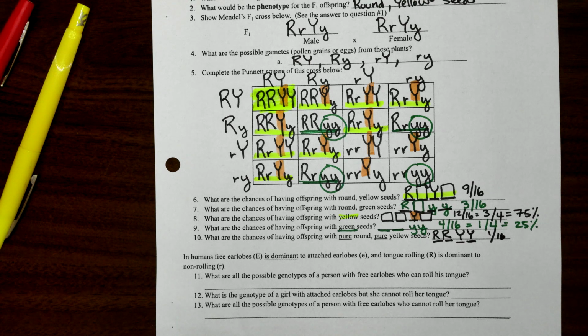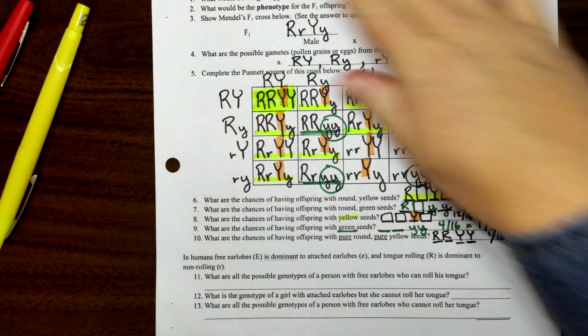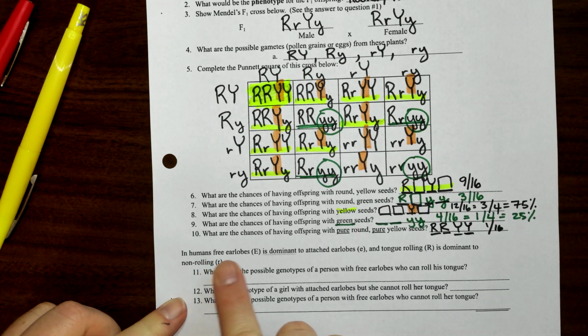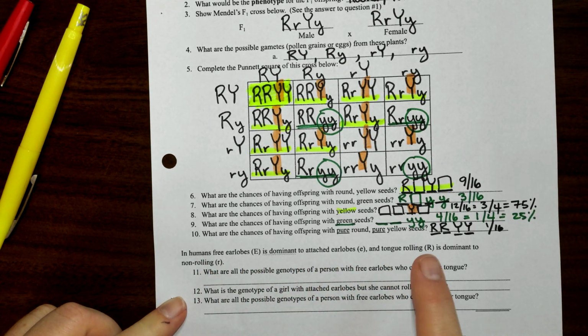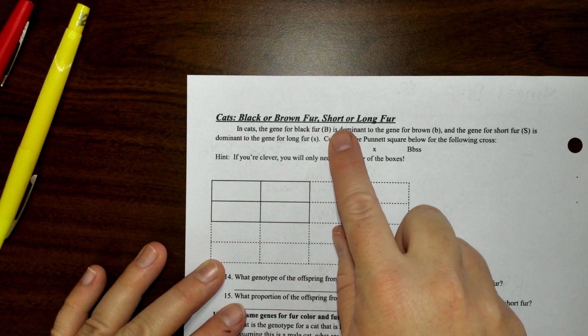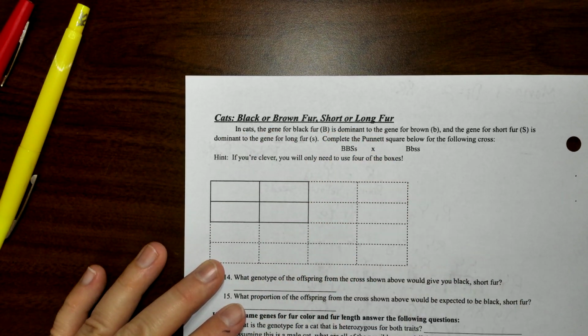Okay? Now, you are going to be trying this out. Come back to this video if you're confused on things. But here we're going to look at some human traits, and then on the next page you're going to look at some cat traits. Okay? So it'll say cats, brown, black, long, short for their fur type. Okay?